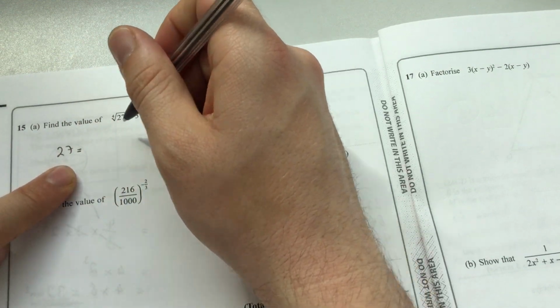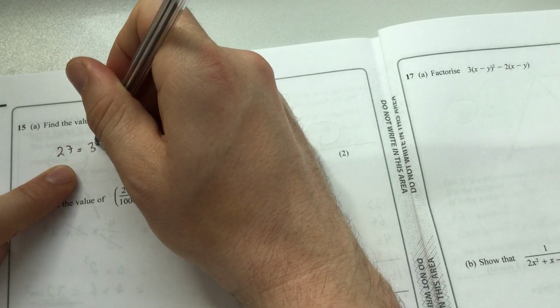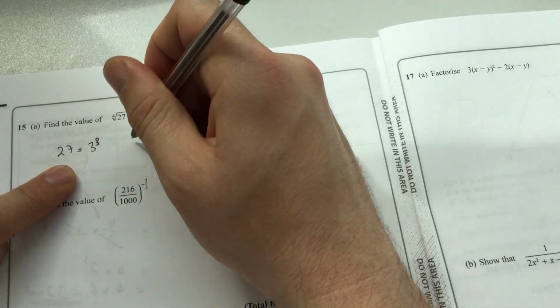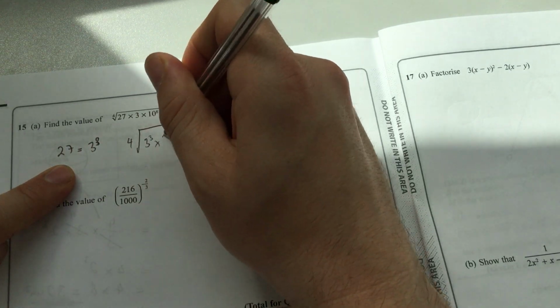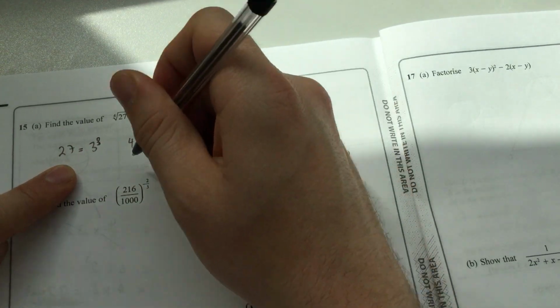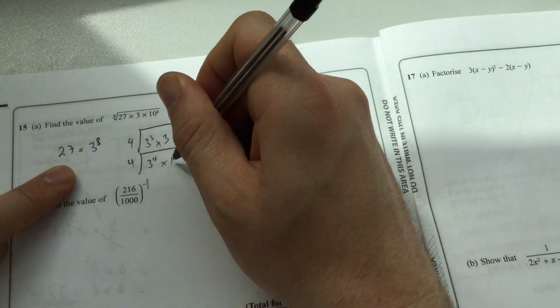into 3s as a power. So that's actually 3 to the power 4. Or was it 3 to the power 3, sorry. Yeah, that's 3 to the power 3. So when I consider this again, 3 to the power 3 times 3 times 10 to the power 8, these two 3s will actually combine to be 3 to the power 4, and you've got 10 to the 8.